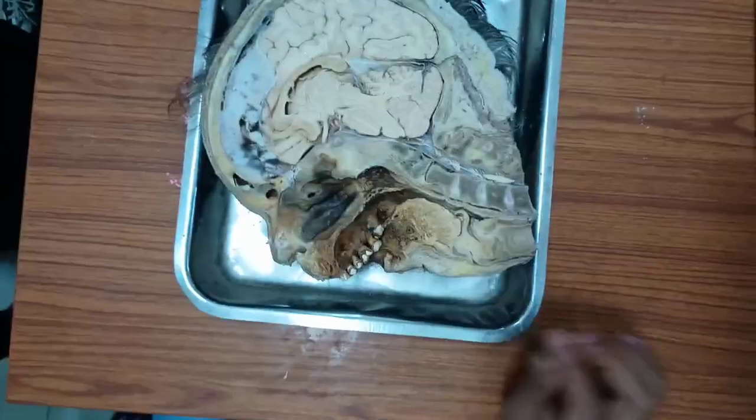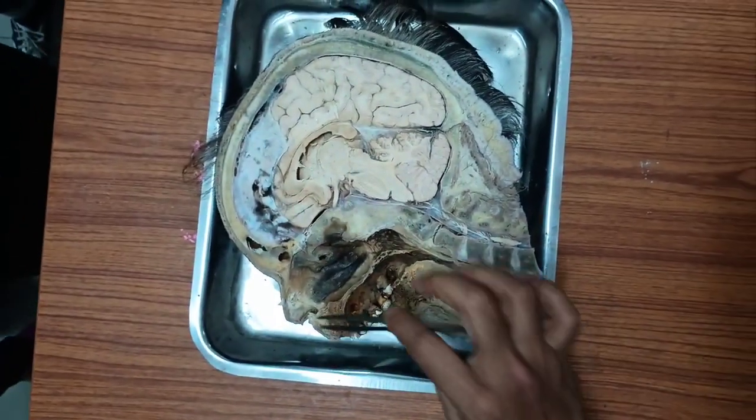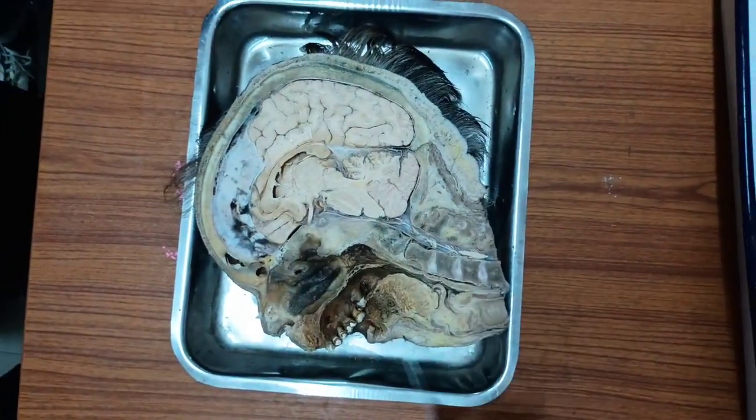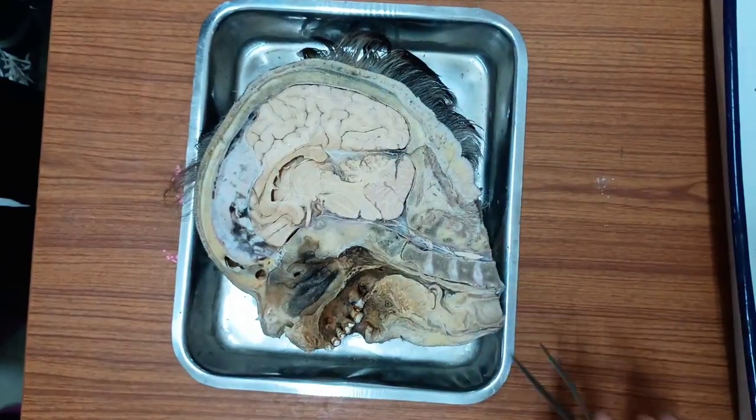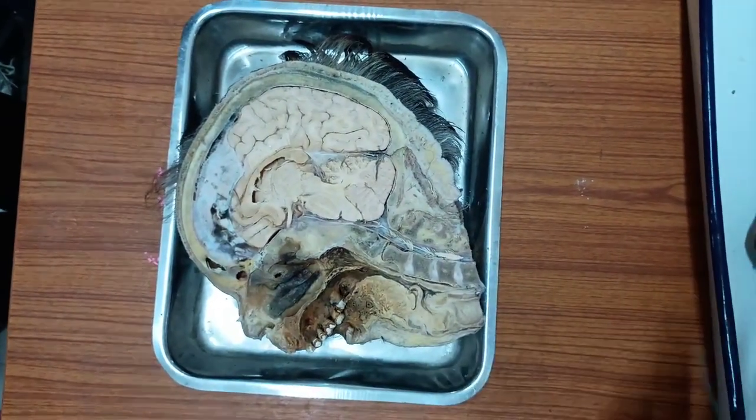Now, this one is basically the sagittal section of the head neck region. So, in the sagittal section of the head neck region, first an overview of what we are seeing.